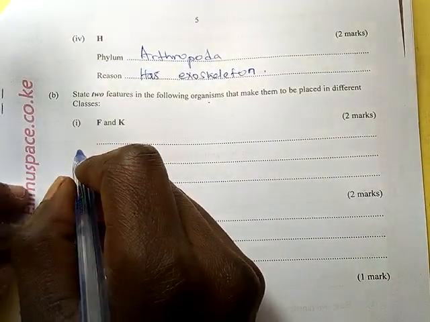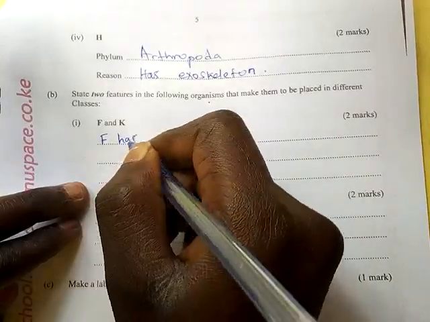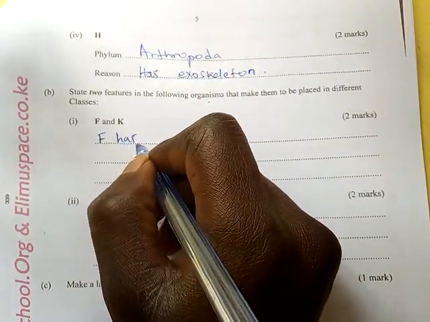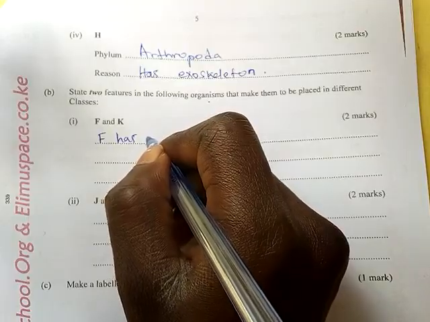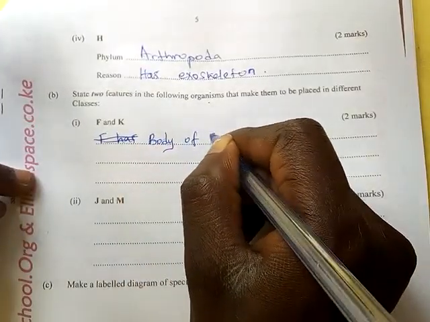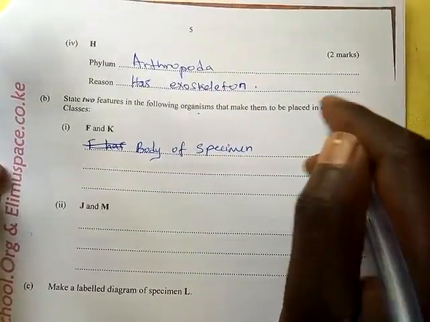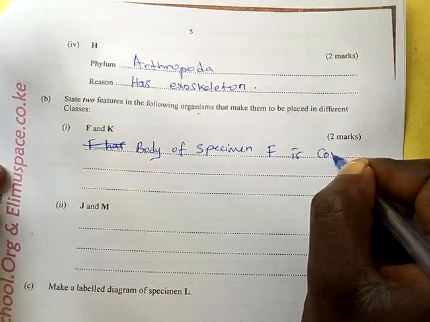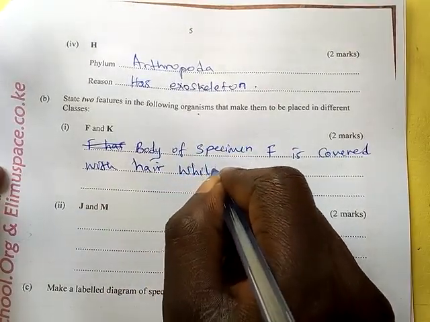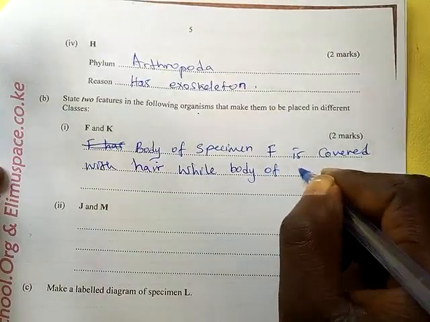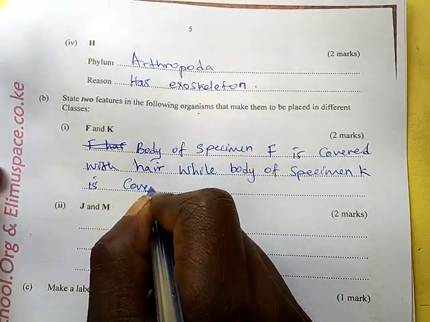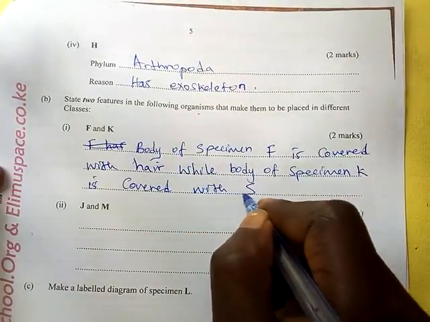For F, you will say the body of specimen F is covered with hair, while the body of specimen K is covered with scales.